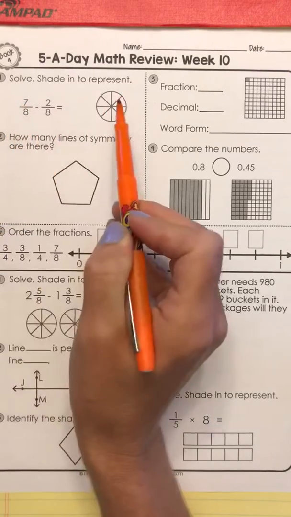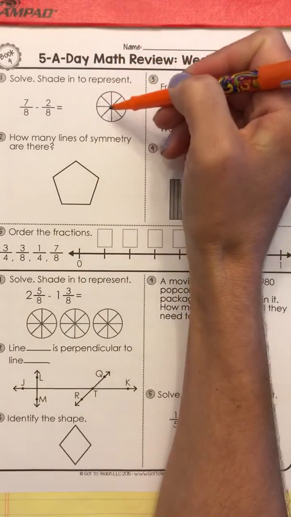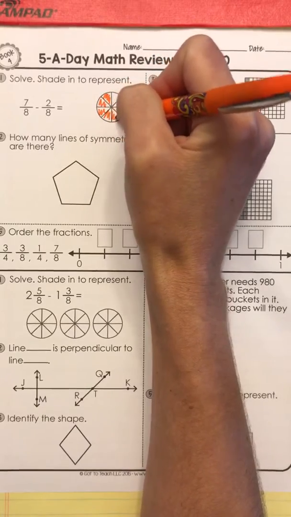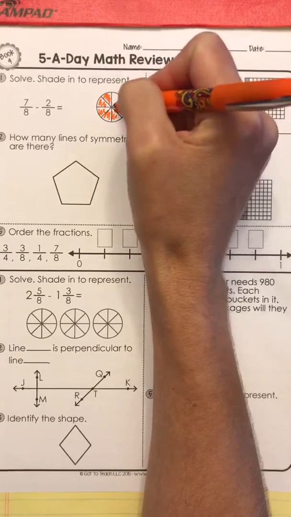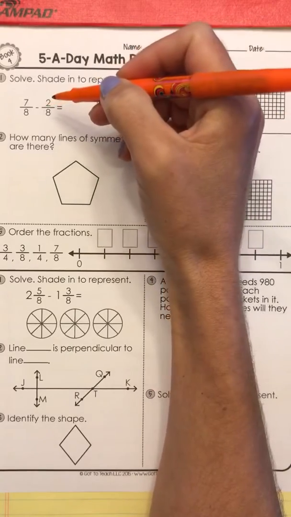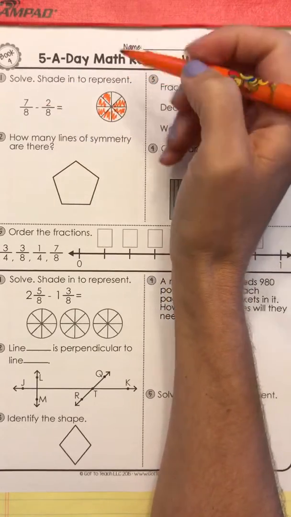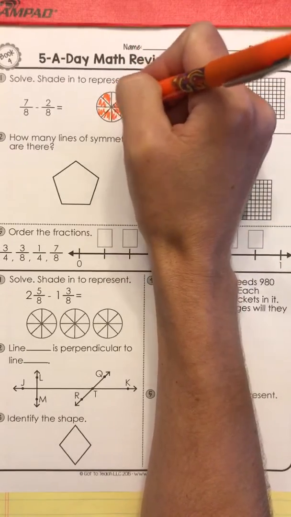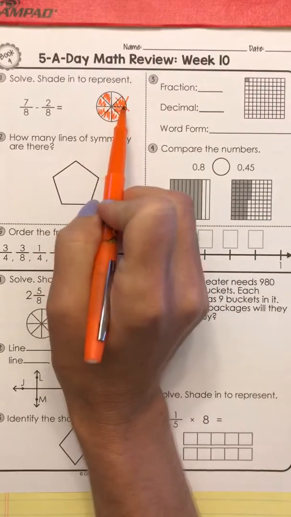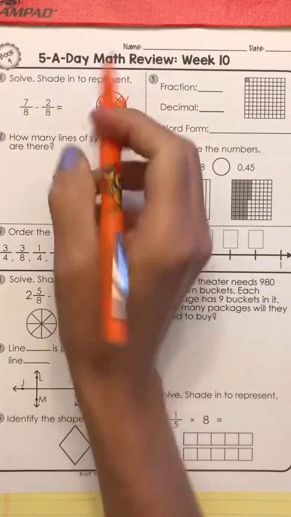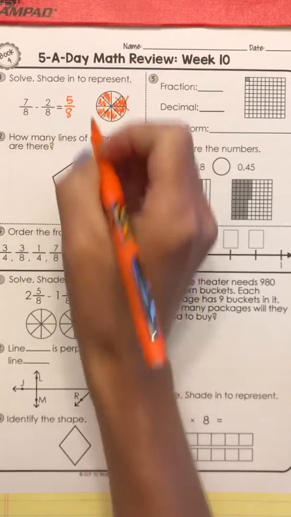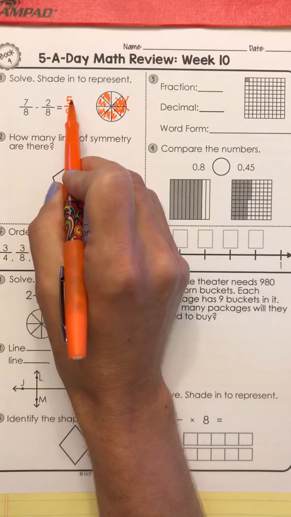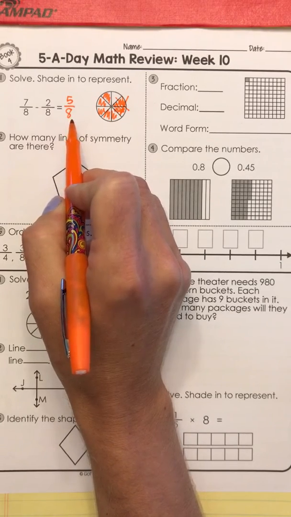We have 7/8. So if I look at my model, I see that it's been cut into 8 parts. I need to show 7. 1, 2, 3, 4, 5, 6, and 7. All right, and now we need to show that 2 of those parts have been taken away. You can just put an X on them if you want, or you can shade through them differently. So if we started with 7/8, those 2 8ths have been taken away. We have 5 8ths left. 5/8 is in simplest form because there's no way we can go lower. The only factors 5 and 8 share are 1.